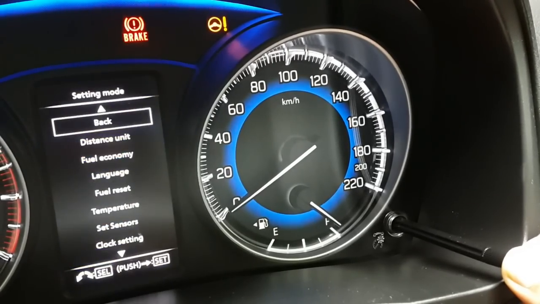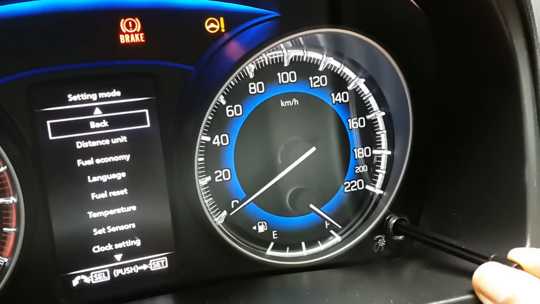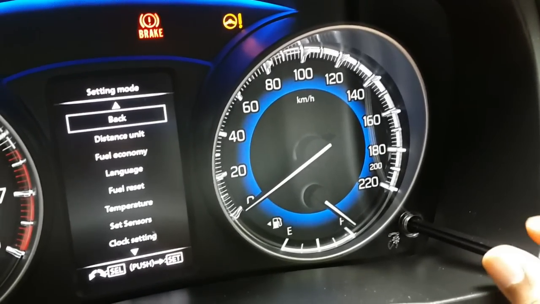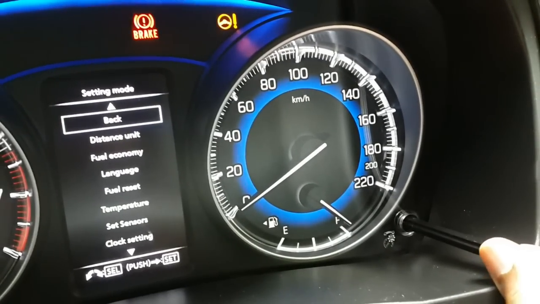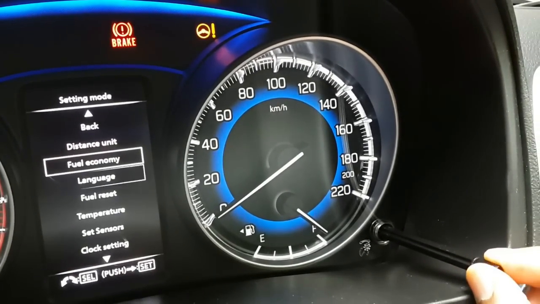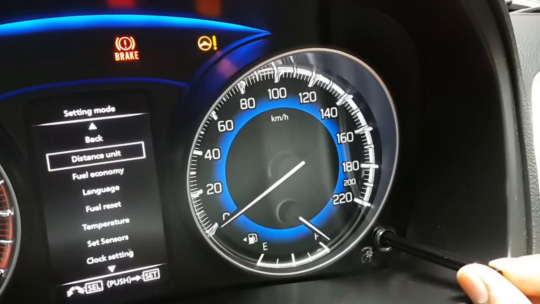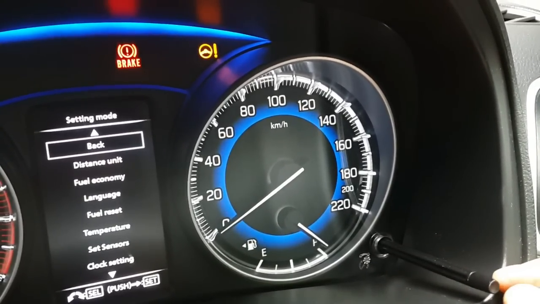seconds or 4 seconds. Now if we need to move down we need to rotate the joystick clockwise to rotate it down. Now if we want to move up we need to rotate it anti-clockwise, and for selection we need to press it.